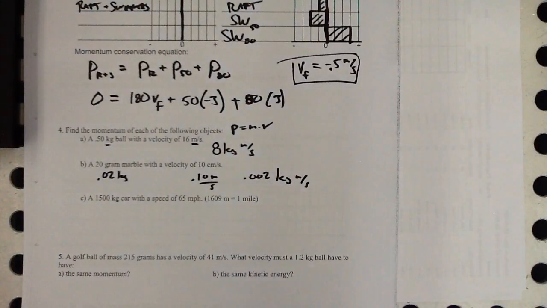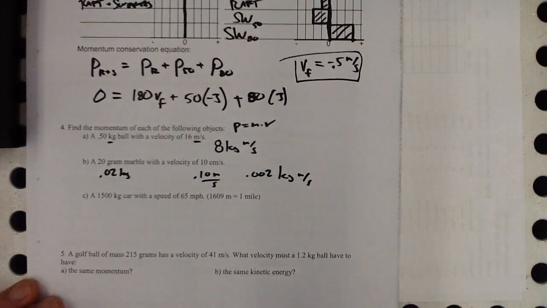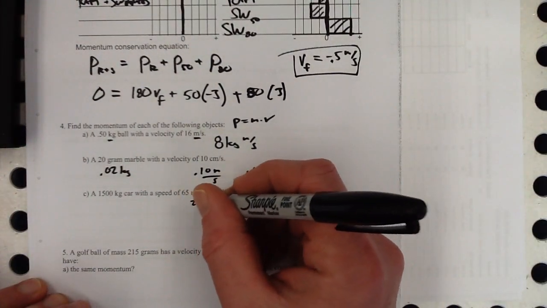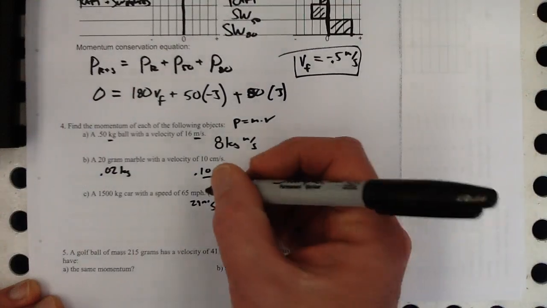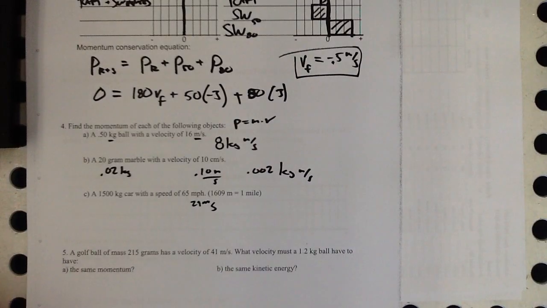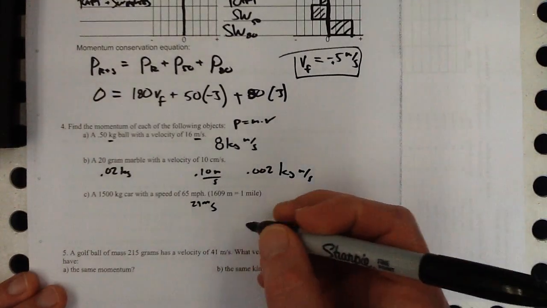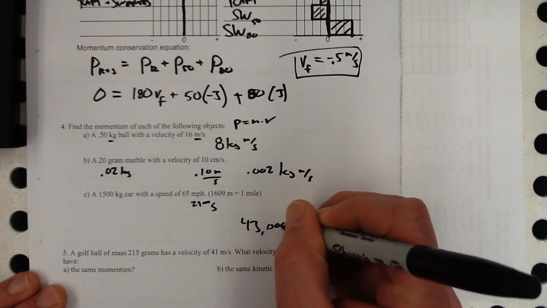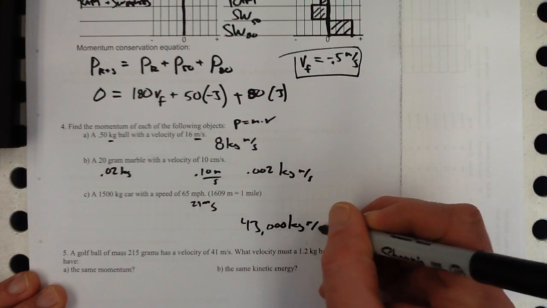So I'm going to do that. 65 times 1,600, divided by 3,600. That's about 29. Okay, so my momentum is going to be 1,500 times that, because momentum is just mass times velocity. It's about 43,000 kilogram meters per second.